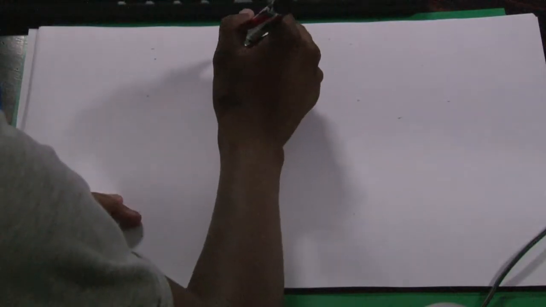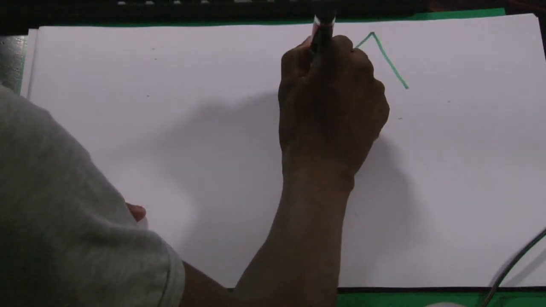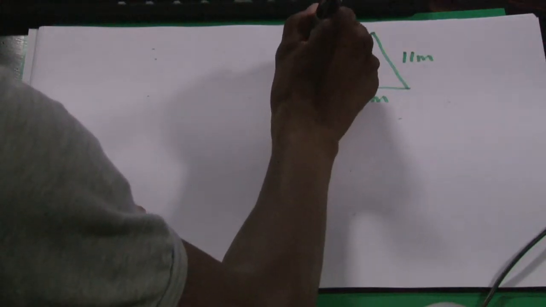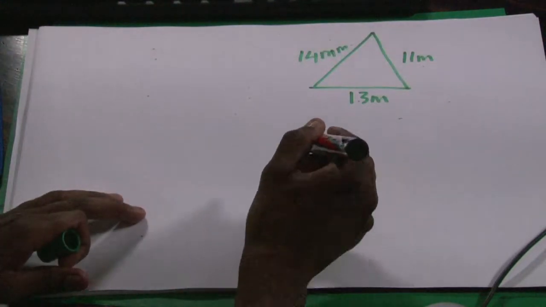So in other words, we have a triangle that measures 11 millimeter, 13 millimeter, 14 millimeter. It's not to scale. Okay.